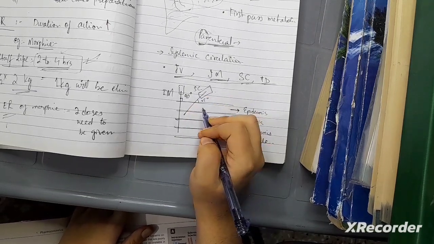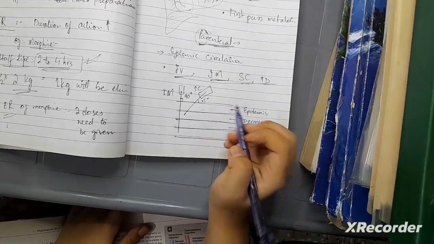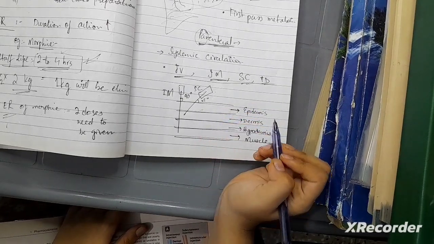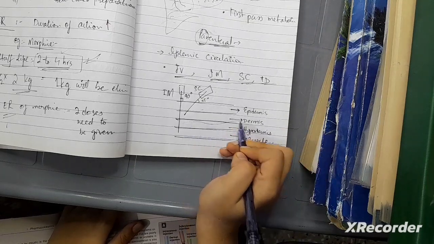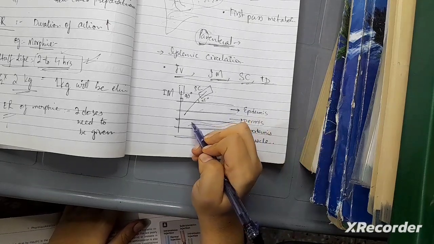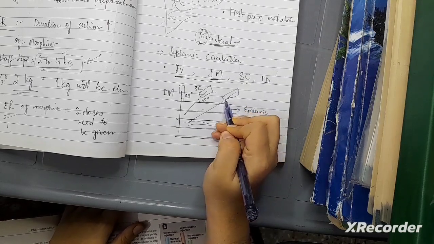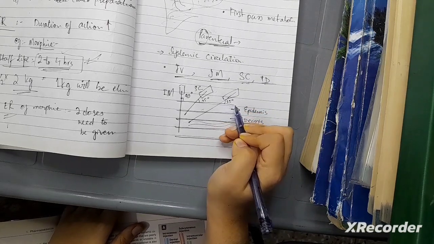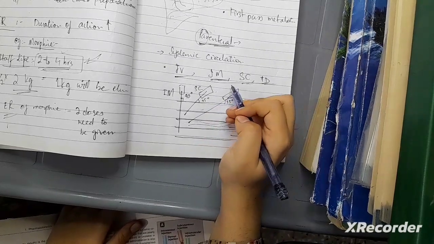This is subcutaneous. Next we have intravenous. Intravenous basically goes into the vein, right? The vein which lies over here. Now it's going into the vein, but the angle is 25 degrees. Sorry, not Celsius, okay?